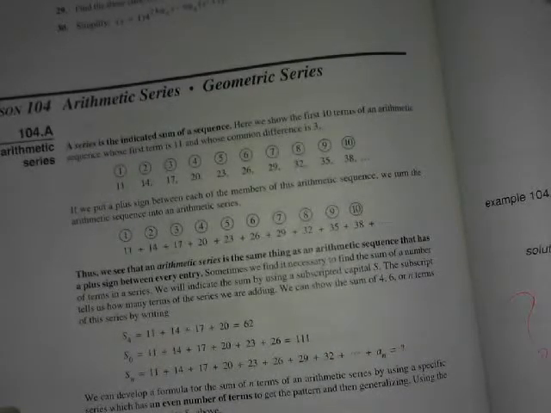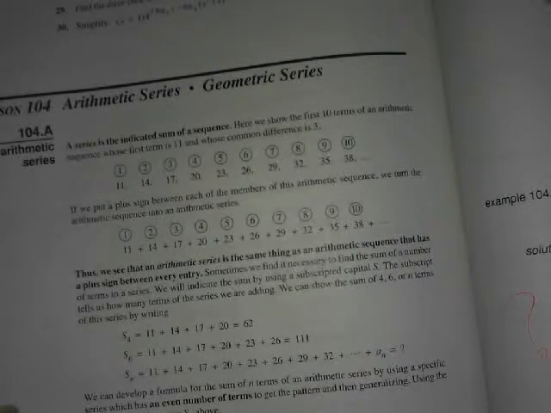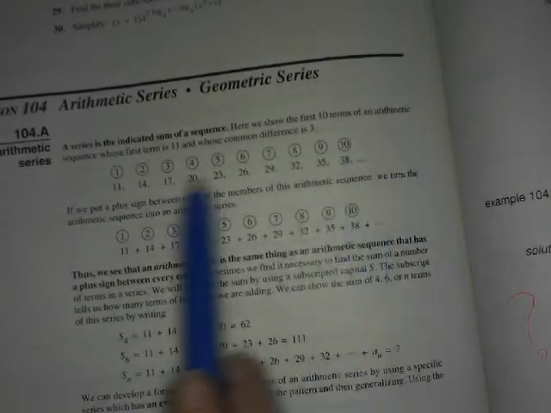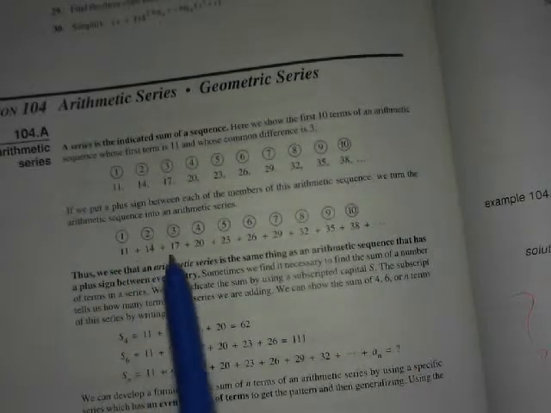The arithmetic series. A series means that you're adding up the terms in a sequence, basically. So if this is a sequence, then just putting the plus signs in between the terms automatically turns it into a series, okay?